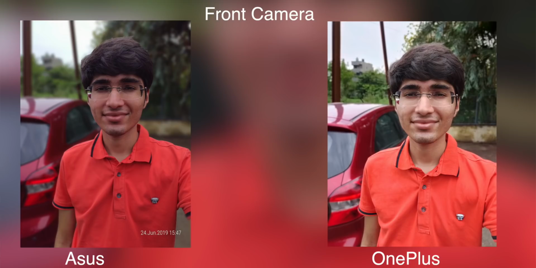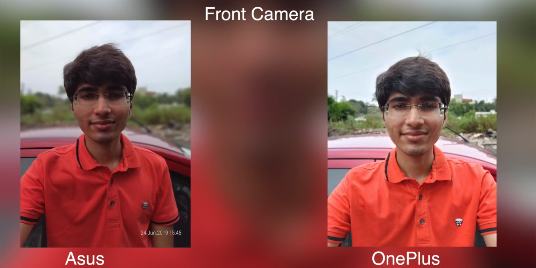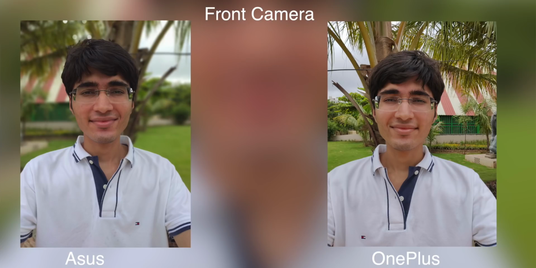First I would like to talk about the selfies, and here I think the Asus 6Z definitely has an edge over the OnePlus 7. The Asus 6Z has a slightly pinkish tone in selfies sometimes, but it has a stronger blur effect and also a better dynamic range than the OnePlus 7. The OnePlus 7 does blow out the highlights in some areas, plus the colors are also not as good as the Asus 6Z.